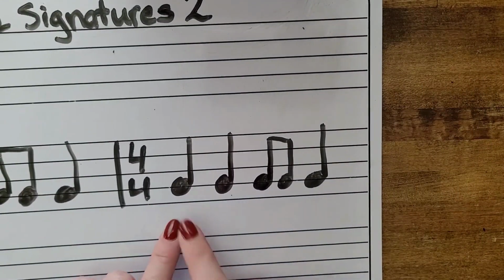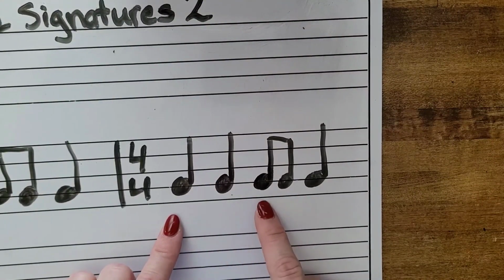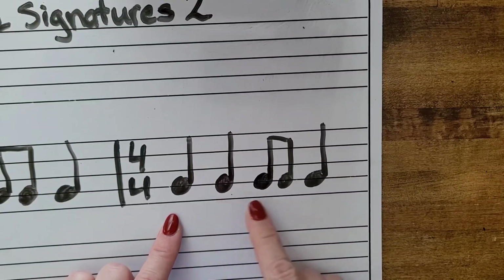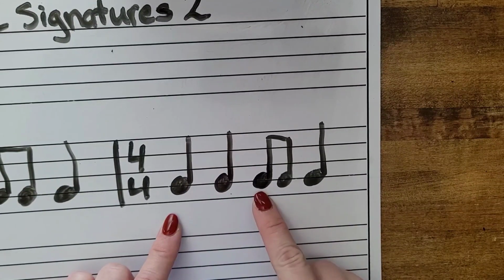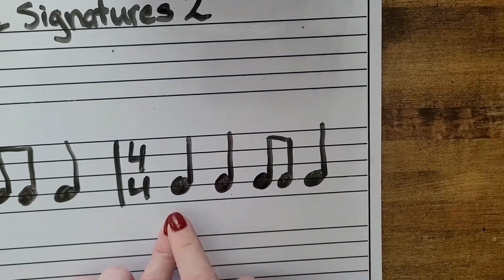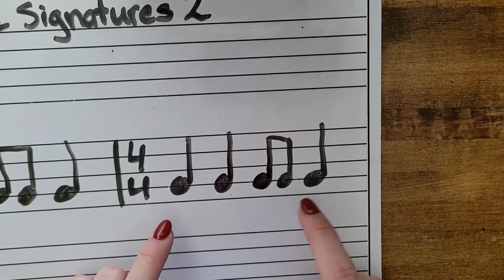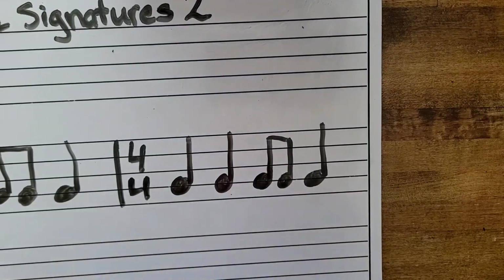Over here, remember we have strong, weak, little strong, weak. So we have 1 beat, 2 beats. This together is our 3rd beat, and that's our 4th beat. So here we have 1, 2, 3, and 4. You see how there's like a heavy emphasis on the 1 and a slight emphasis on beat 3.